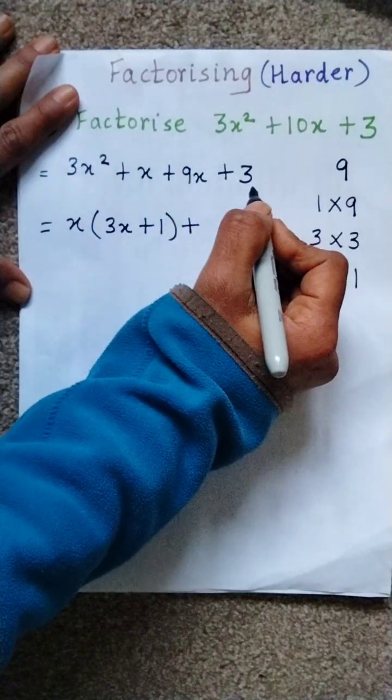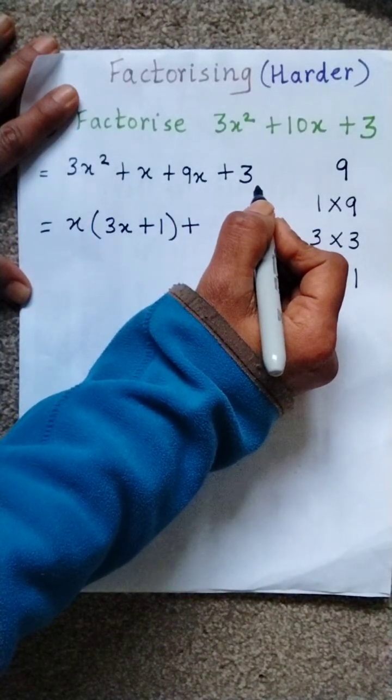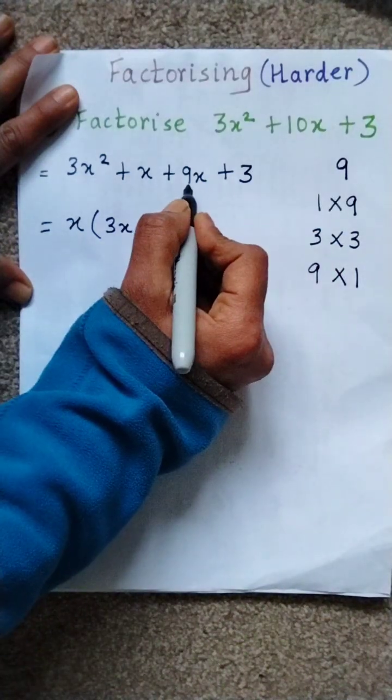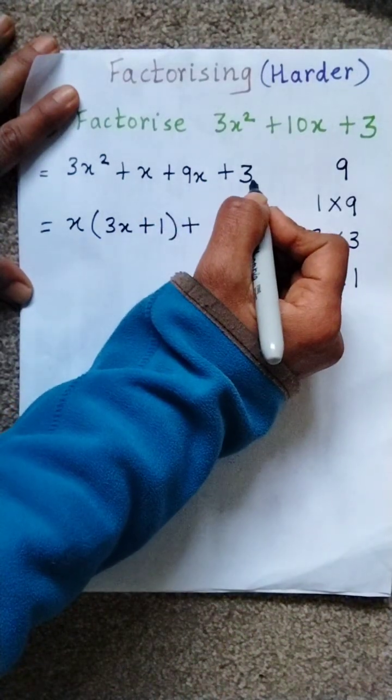So what is common here? 3. This is 3 times 3x, and 3 times 1.